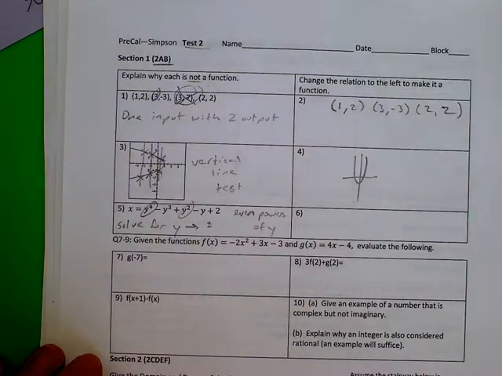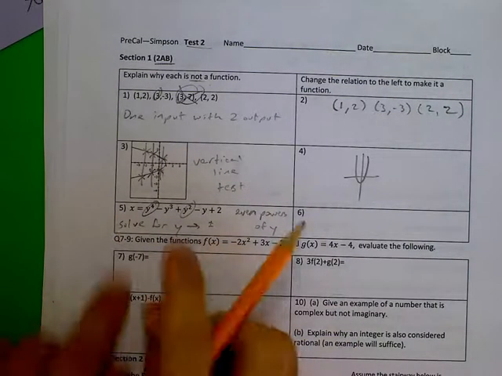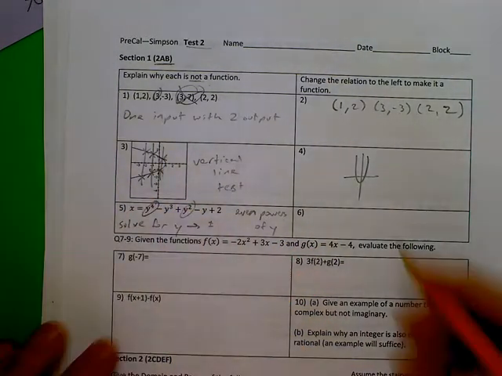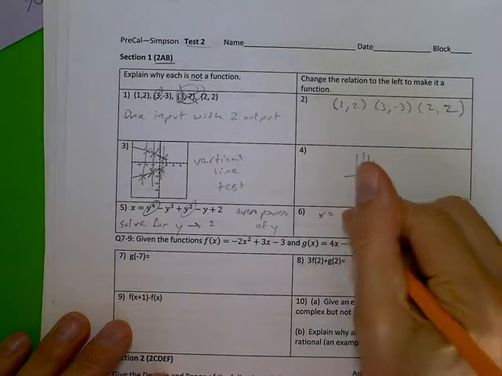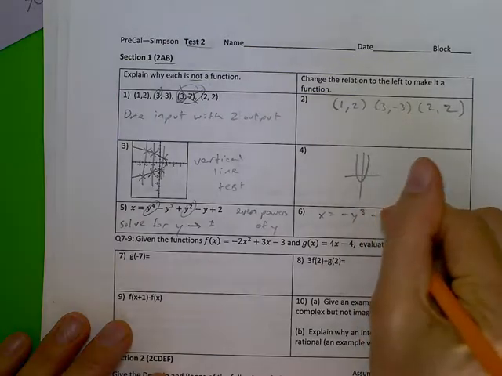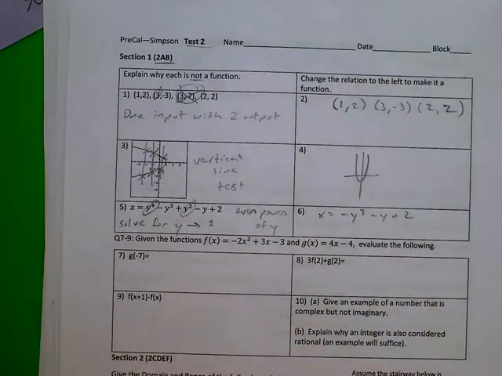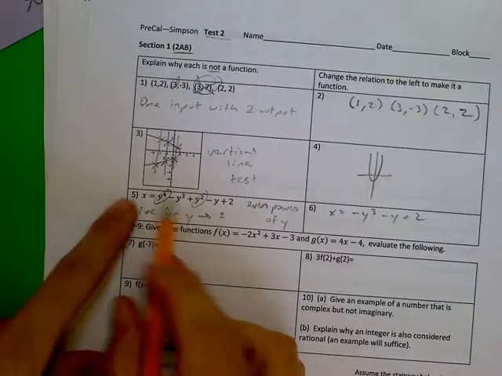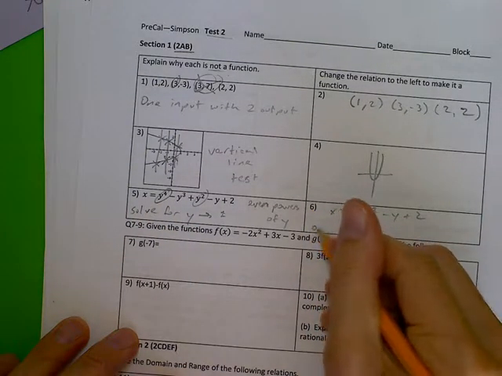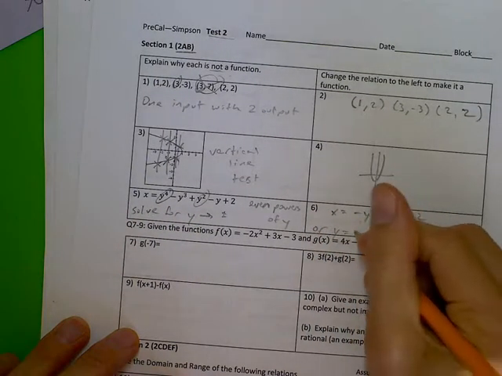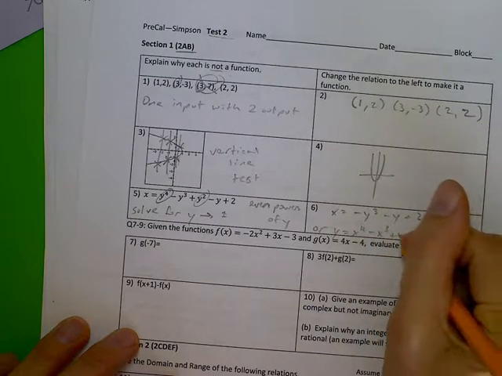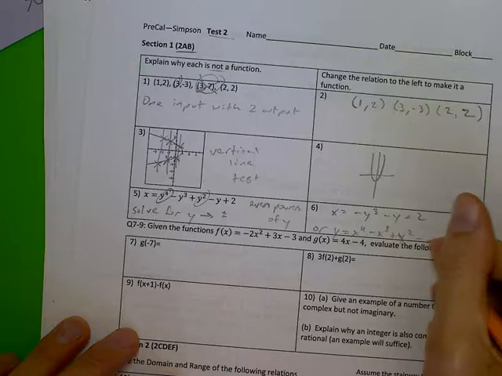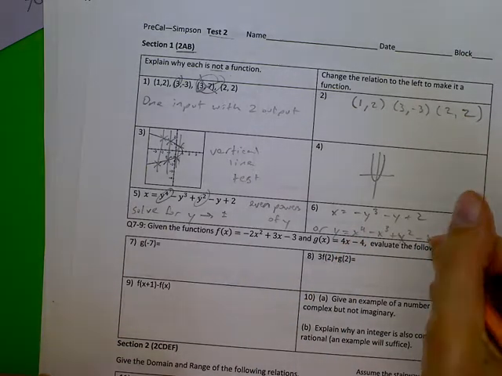So how would I make it a function? Well, I could just simply take out those 2 terms with even powers. Now it would be a function. Or I could switch the x's and the y's. Some people did that. This would be a function. It's okay to have x to an even power, but not y.